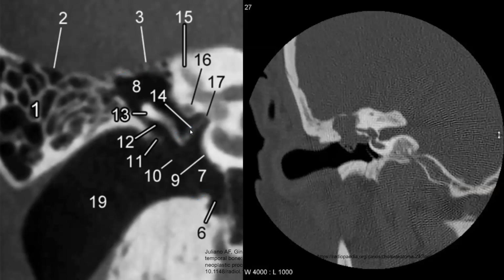Moving forward, we talked about the scutum. So what do you notice here? This is also a coronal image. You don't see the scutum. It should be pretty sharp. That's again number 11 right here. And then this Prussak space should be aerated and it should separate the scutum from the middle ear ossicles.